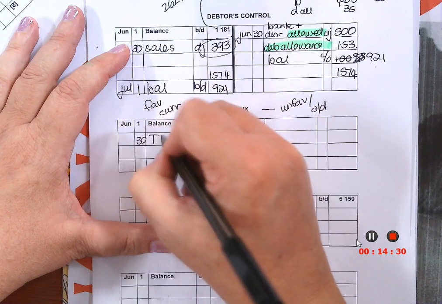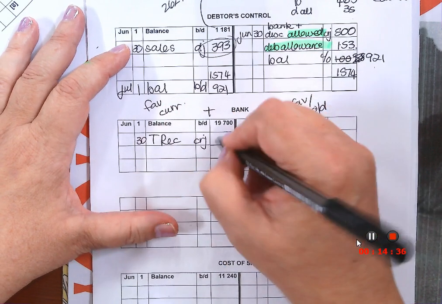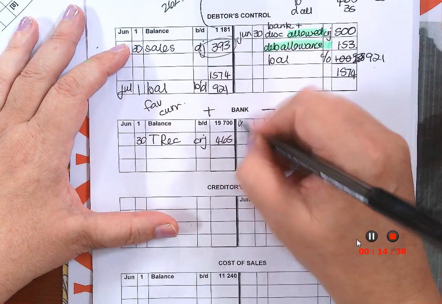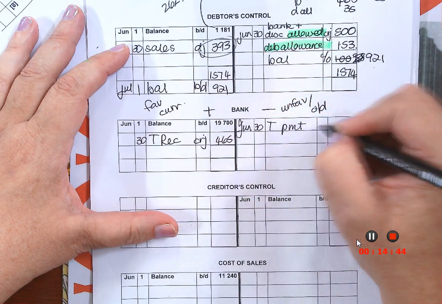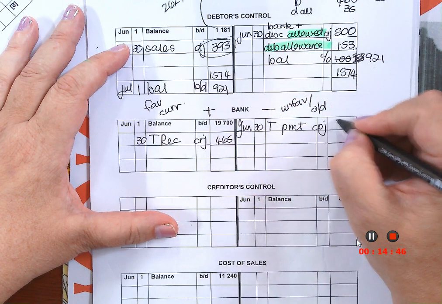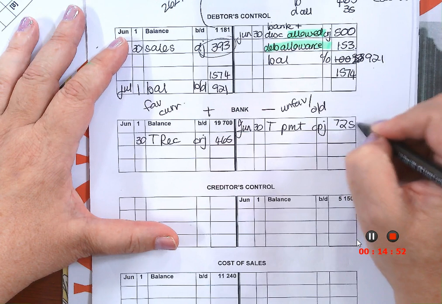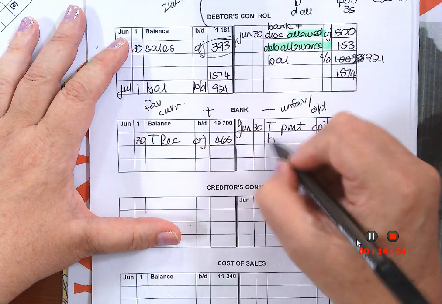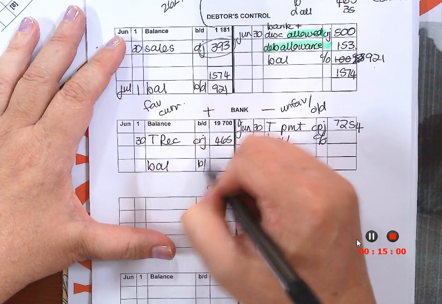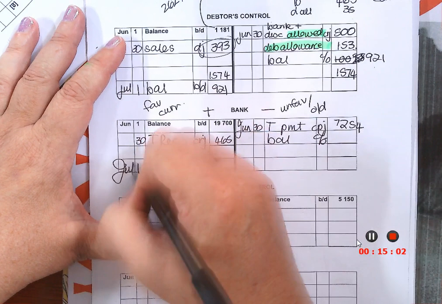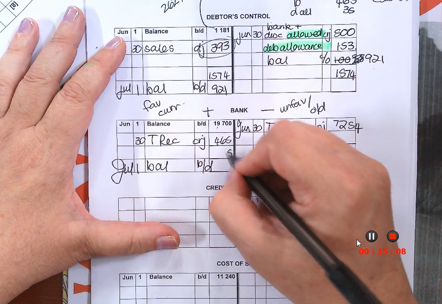So, on the 30th, I've got total receipts, CRJ, 465, June 30, total payments, CPJ, 7254. Okay, so I've got a balance CO, balance BD, 1st of July, and this adds up. I can see this side is bigger, so I total this side.